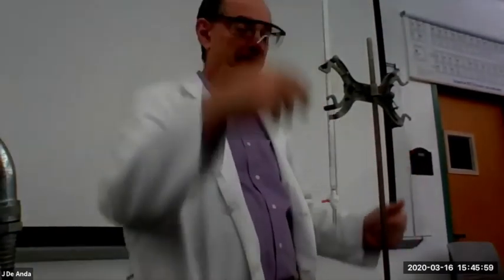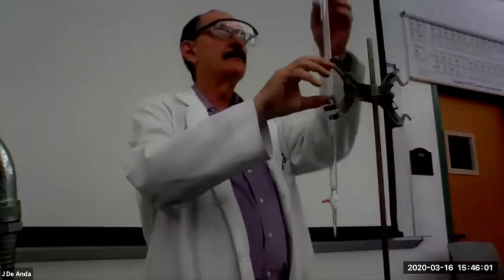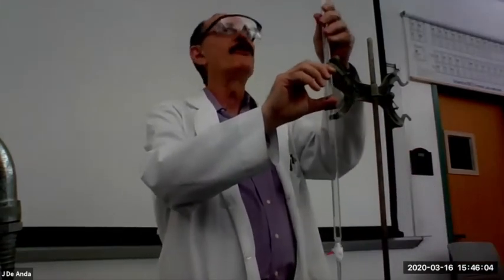So here is my burette that I just prepped, all right? Again, now I'm going to fill it up. This time, I'm going to use a funnel, a glass funnel, to fill it up. All right. Let me pull this up here. I'm going to use a glass funnel. And again, I'm going to pour from my beaker.